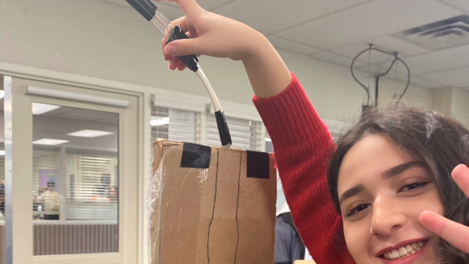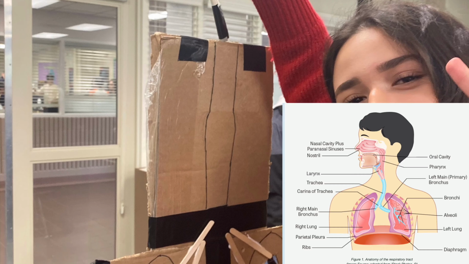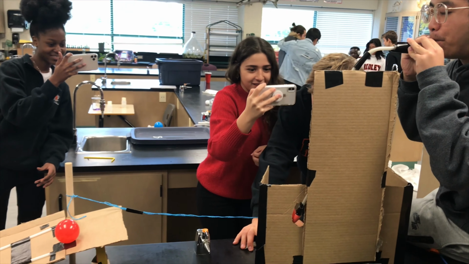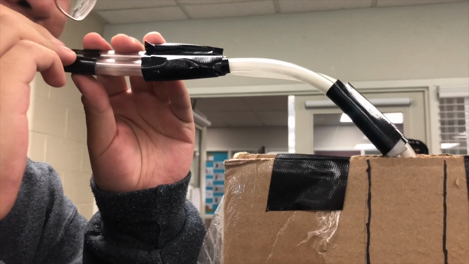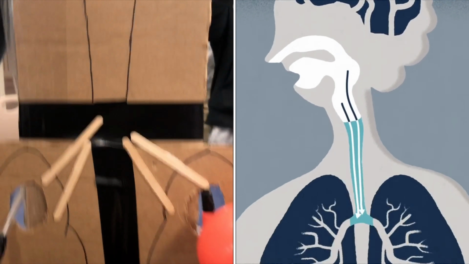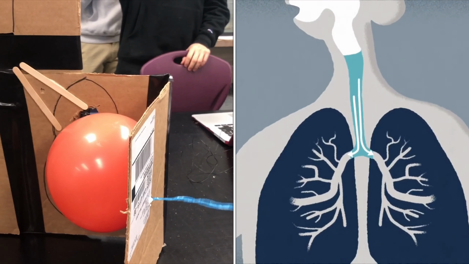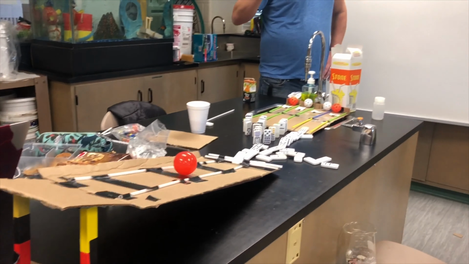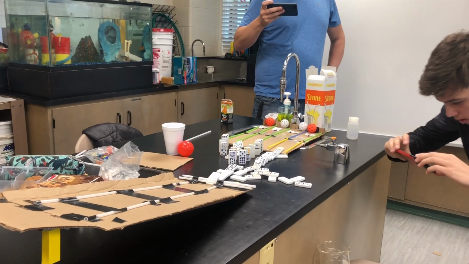The tubes represented the oral cavity, larynx, and trachea. The beginning of the tubes represented the oral cavity. Someone filled the tube with air by insufflating, and the air passed through the larynx, down the trachea, and into the lungs, and provides the oxygen and other air gases to enter the lungs.